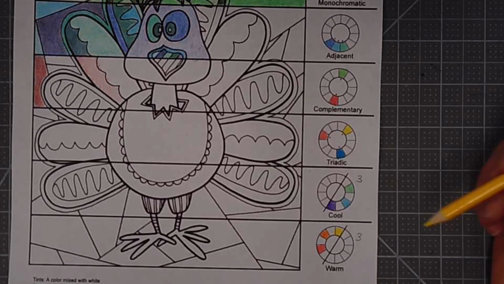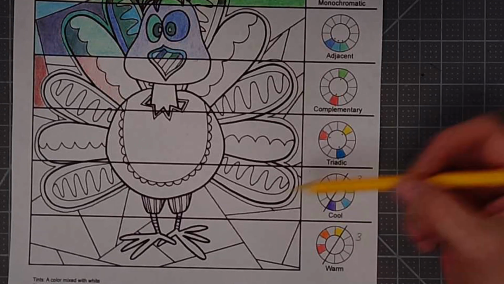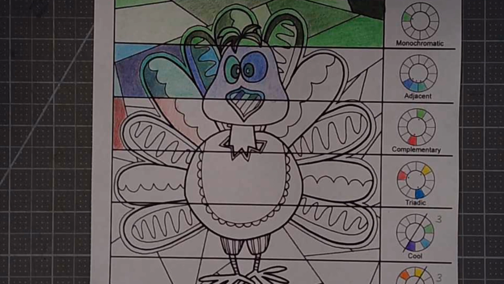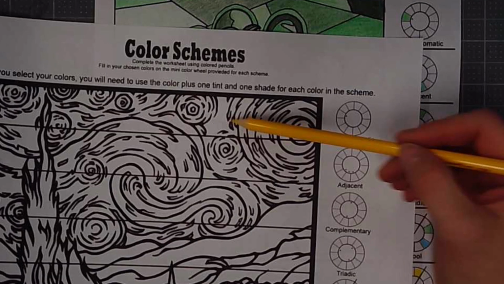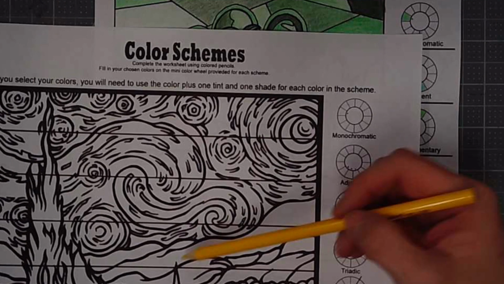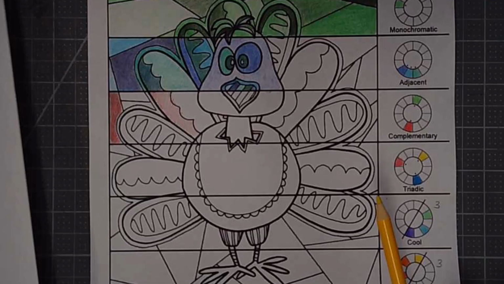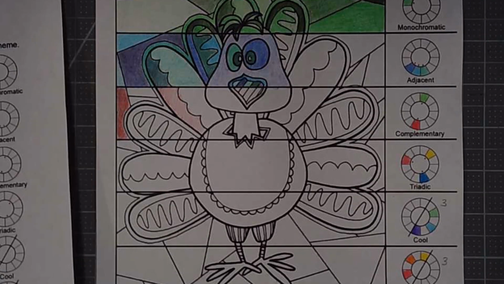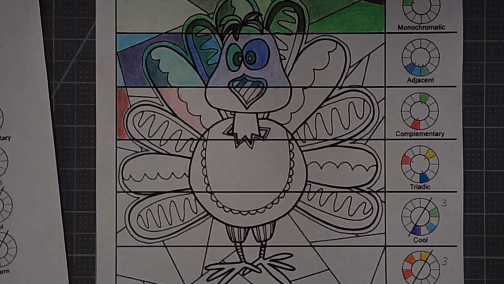And of course, just as we have talked throughout this entire handout, I will need to create tints of green, shades of green, plus green. I'll need to create tints of blue, shades of blue, and blue itself, tints of purple, shades of purple, purple itself, and in the warm colors, tints and shades of those 3 colors. And this is for both handouts, whether it's the turkey or the Starry Night handout. You're going to do the same thing. They both have the mini color wheels, and they both require the same practice. Apply the color according to the scheme, add the tints and shades.